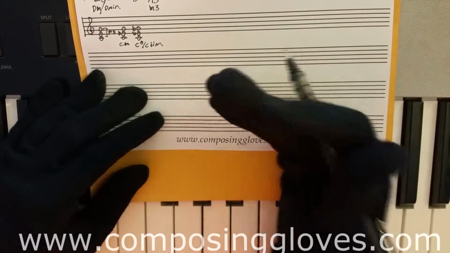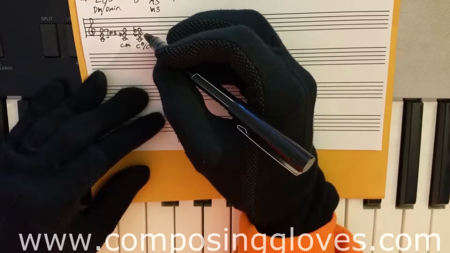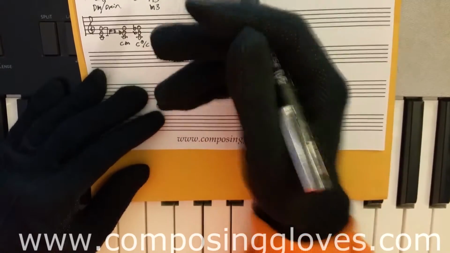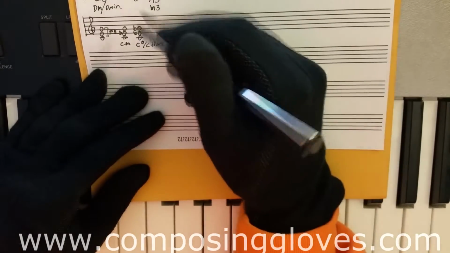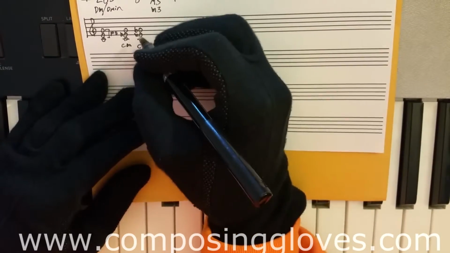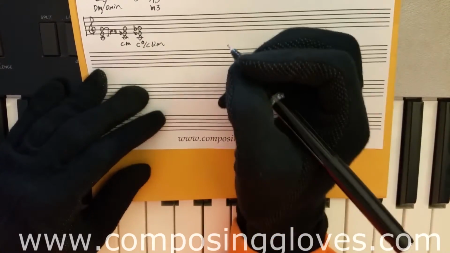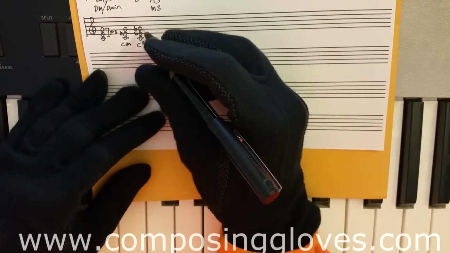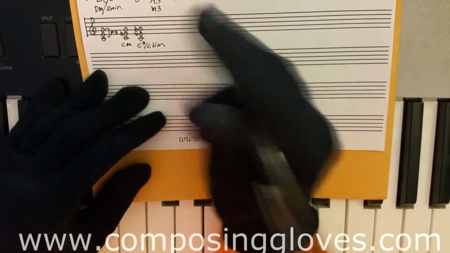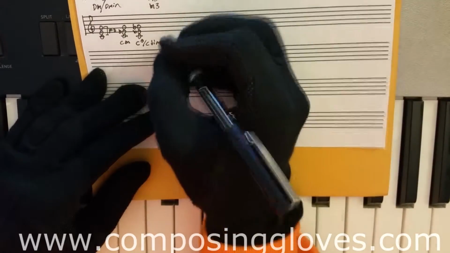Now it's a diminished chord, so you would hear that sound. That sound is called the diminished chord. Whenever you flat the third and the fifth, it's diminished. So whenever you lower a fifth, it's a diminished fifth. It's not a minor fifth, it's a diminished fifth.